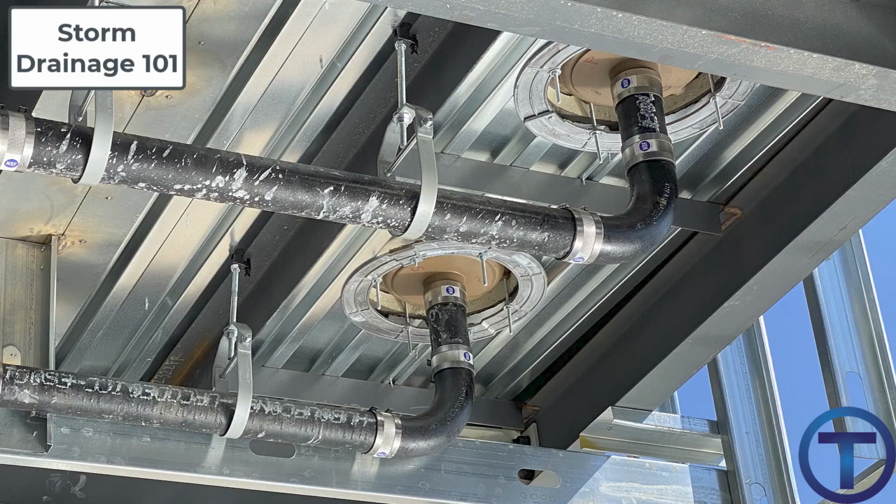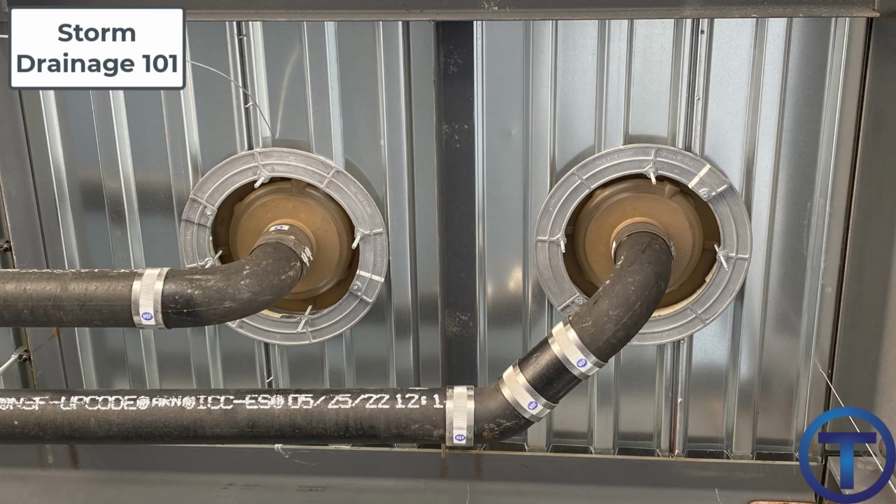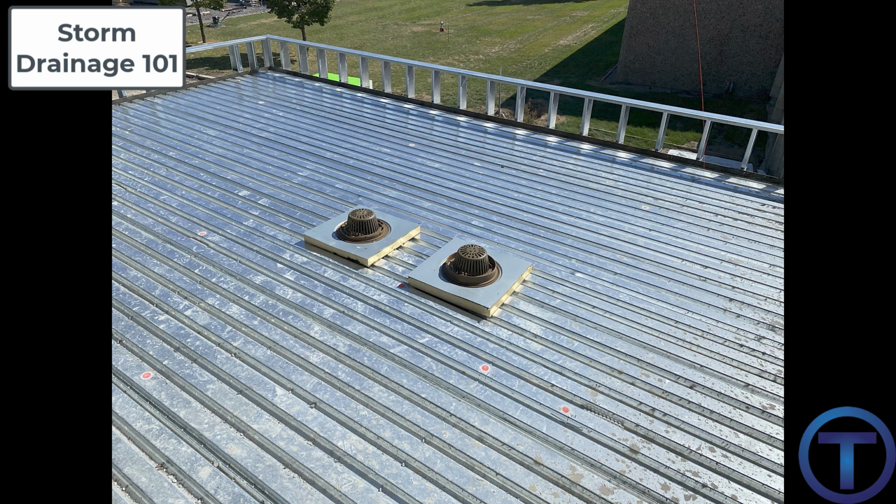Now on the underside, these roof drains are going to have a bracket that fastens that roof drain down to the decking or the deck of the roof and is going to create a really tight connection against the roof. After these are installed, the roofers will come in, slope the roof material to the roof drain, and put a membrane, or the actual waterproofing roof material, on the top of all of that.